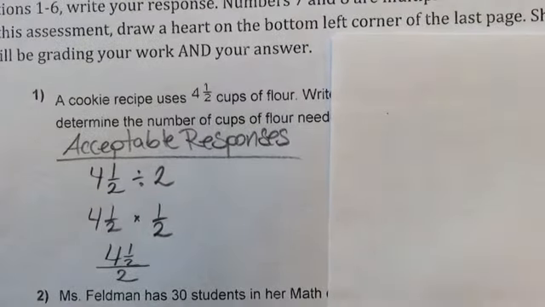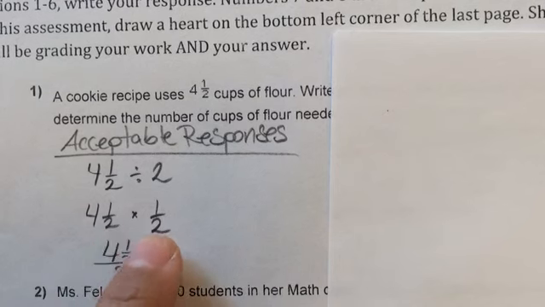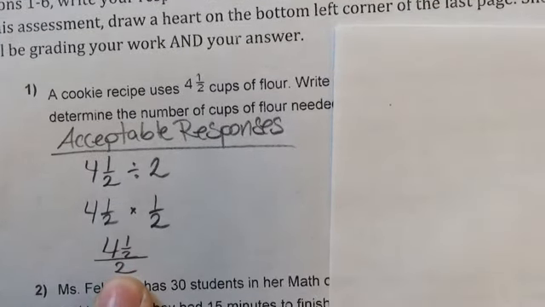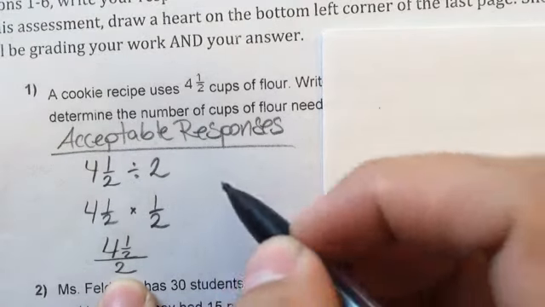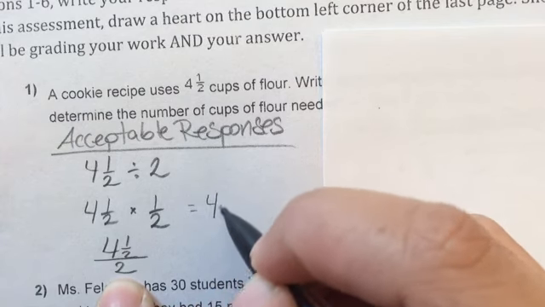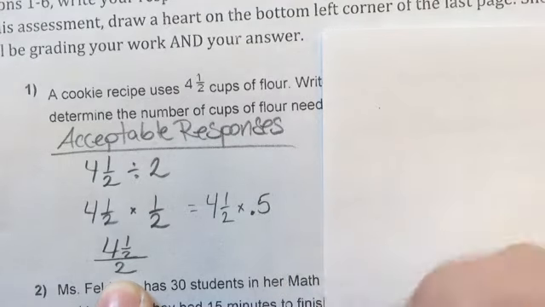You could have said 4½ divided by 2. Right, 4½ divided by 2. 4½ times 1/2. Or you could have drawn it like this, 4½ divided by 2 with a fraction. I also saw some people do this. They did 4½ times 0.5. That also would have been okay.